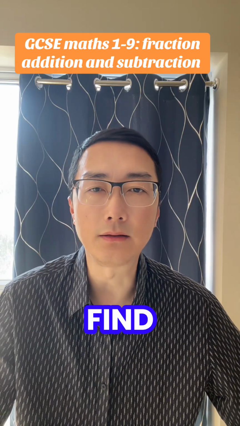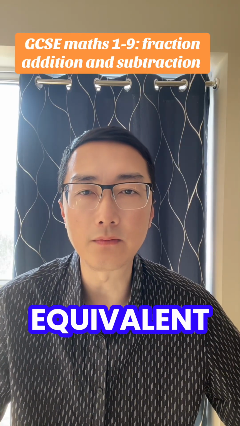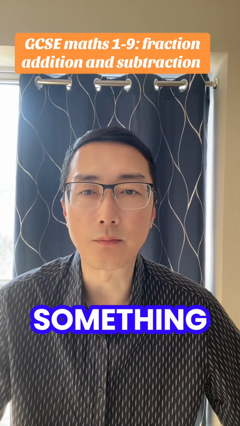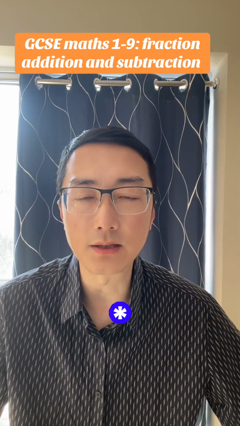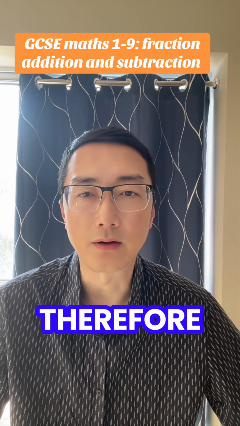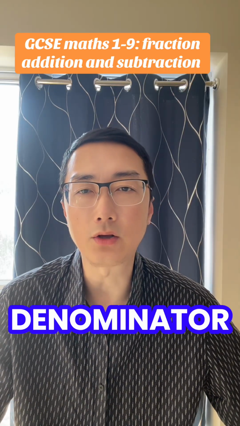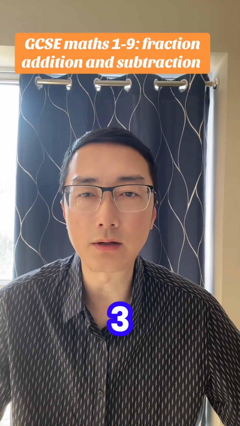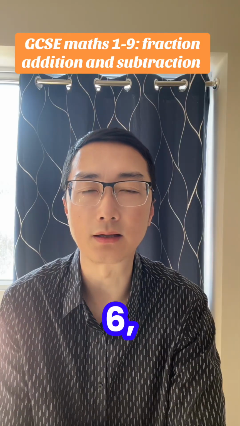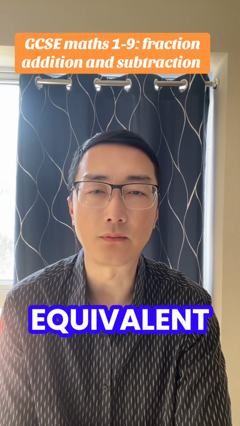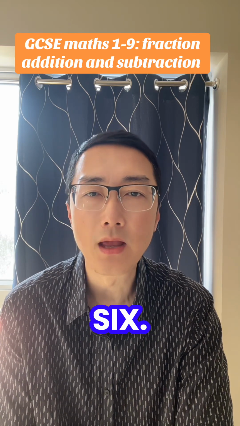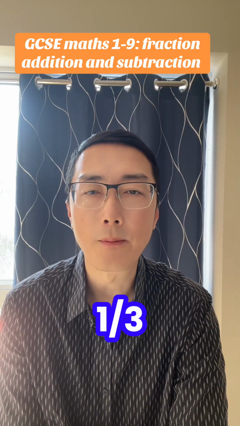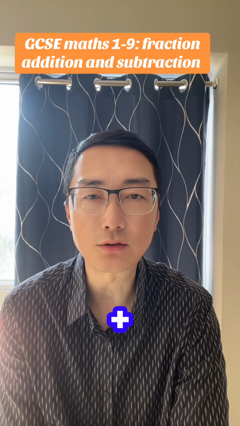Next, you need to use the same method to find the equivalent fraction of 1/3. Also write it as something over 6. 3 times what equals 6? 3 times 2 equals 6. Therefore, both the numerator and the denominator need to be multiplied by 2. So 1 times 2 over 3 times 2 gives you 2 over 6, which is the equivalent fraction. Now, instead of 1/2 plus 1/3, you have 3 over 6 plus 2 over 6.